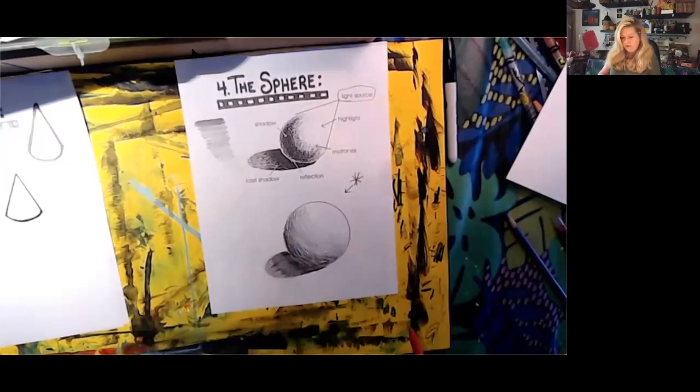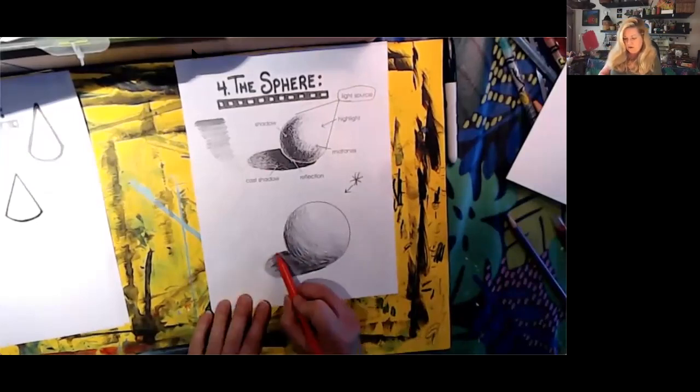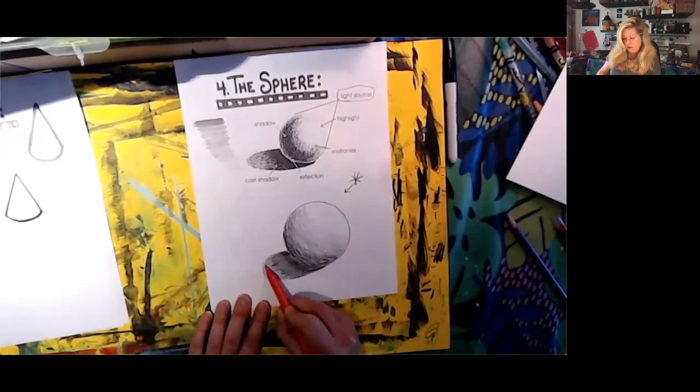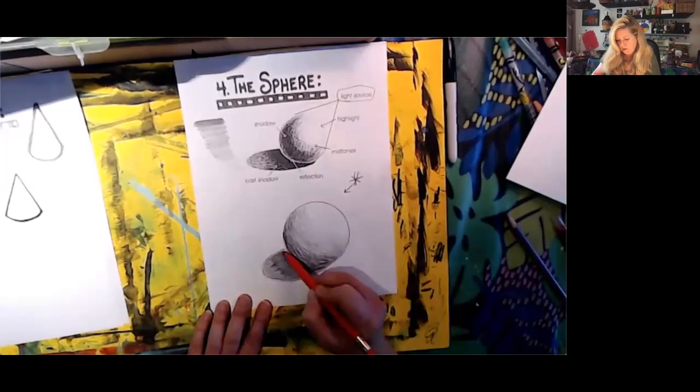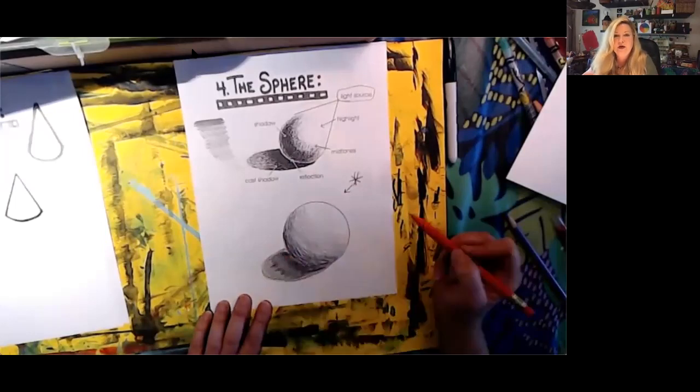I think so. I think my shadow, if I'm looking at this, needs to be a little more round to replicate what I think is happening in this picture. So I might bring my shadow a little bit more around into that oval shape. All right, there we go.